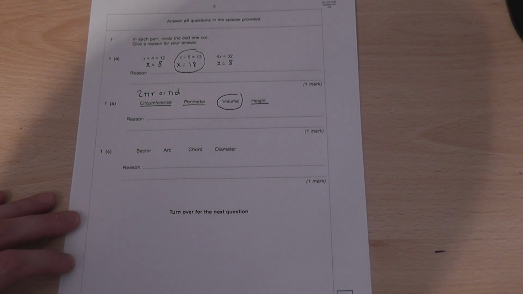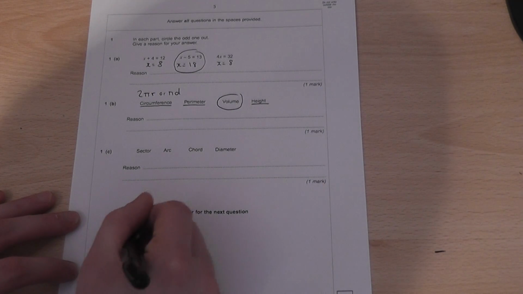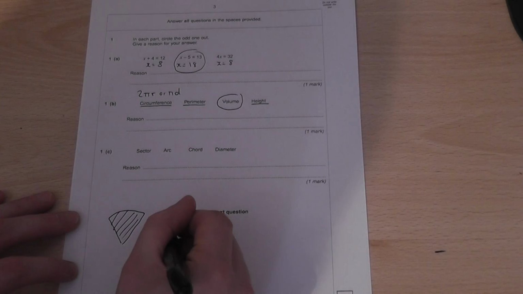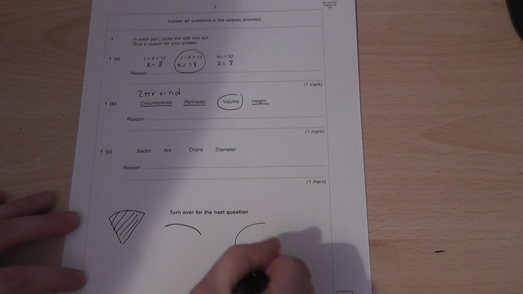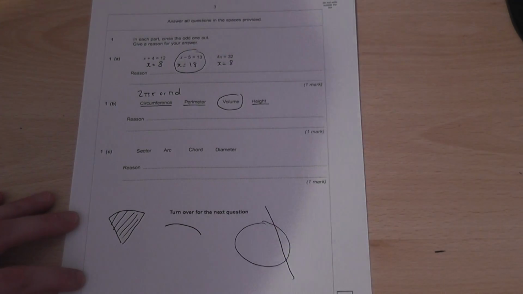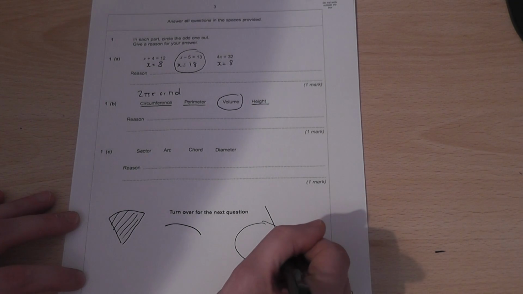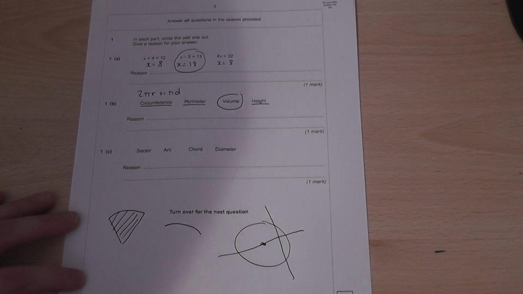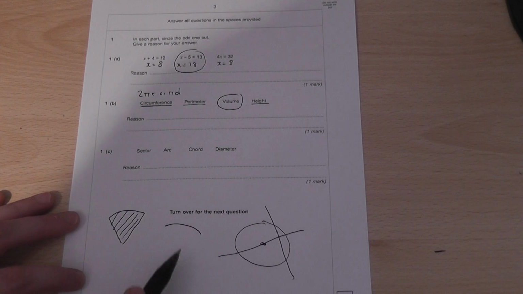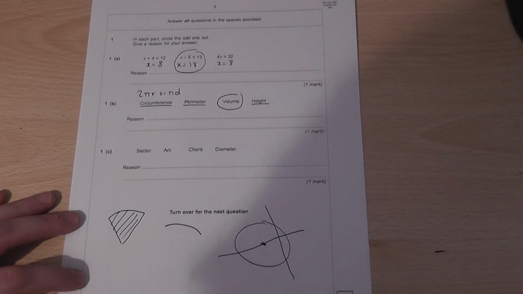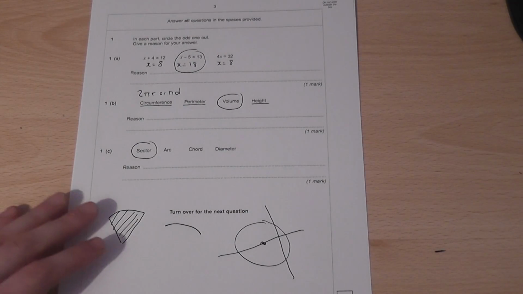As a reminder, a sector is a piece of cake. It's a 2D object. An arc is a distance around a curved length. A chord is a line which cuts through a circle. And a diameter is a line which cuts through the centre of a circle. Chord is a line. Diameter, a line. An arc is a curved line. A sector is actually an area. So the sector is the odd one out.